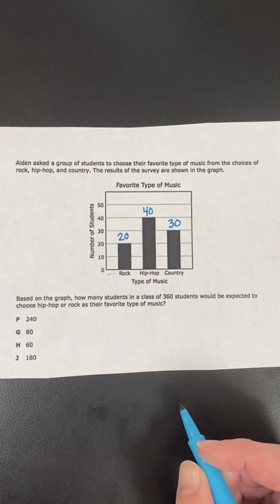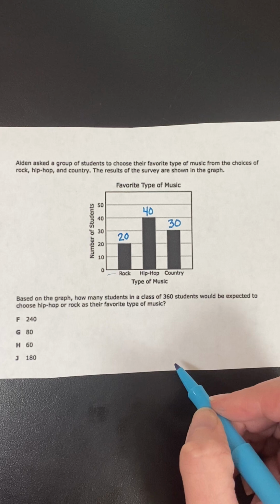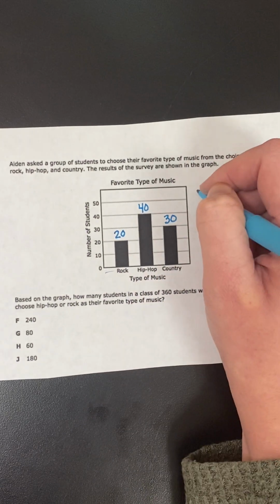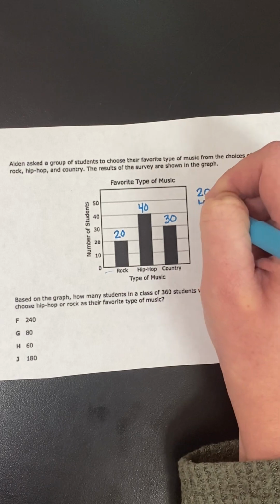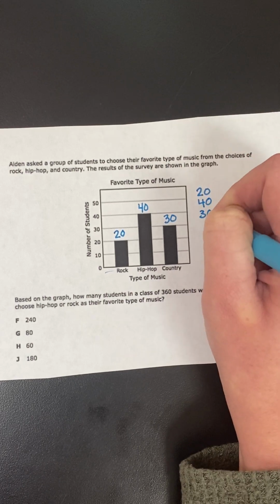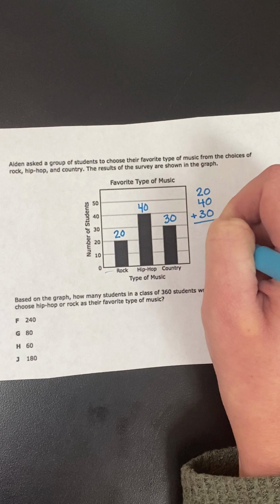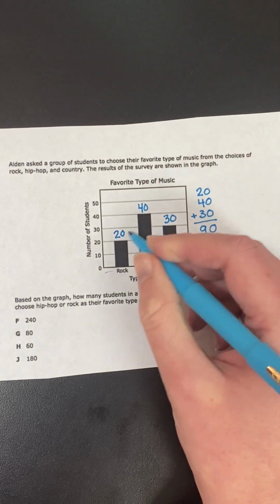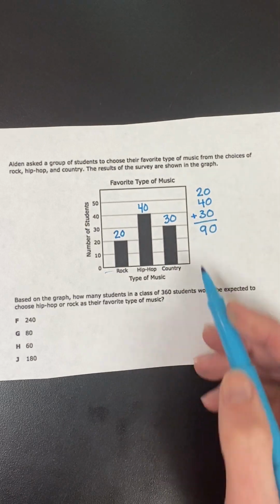So after I label those bars, I need to find my total. And to find a total when I have three different groups, we know we need to add. So I need to take my 20, my 40, and my 30, add those together. 2 plus 4 is 6, plus 3 is 9. So I have a total of 90 people here, okay?